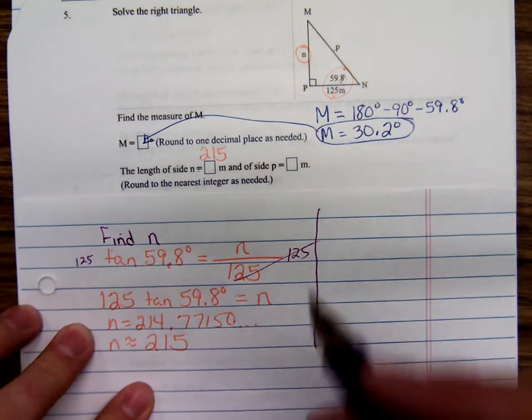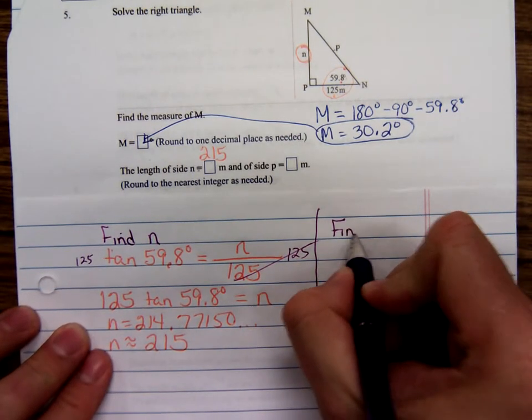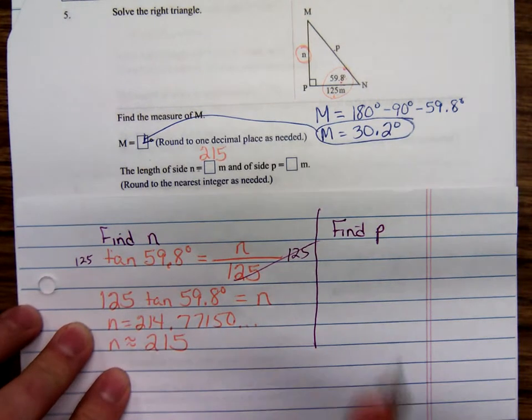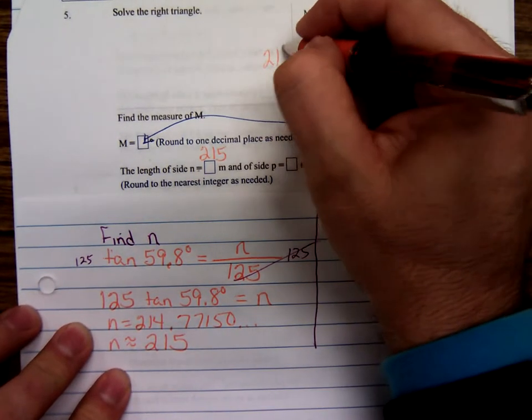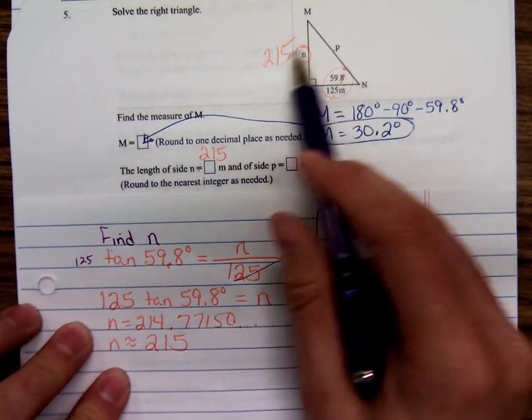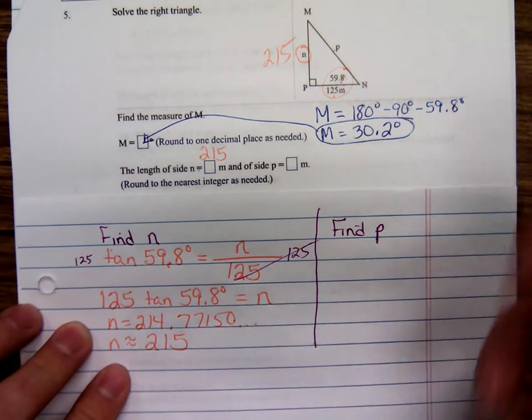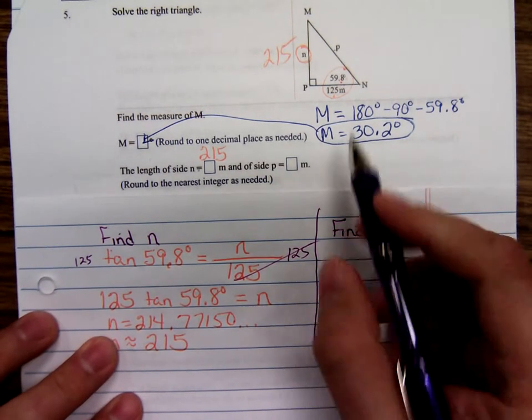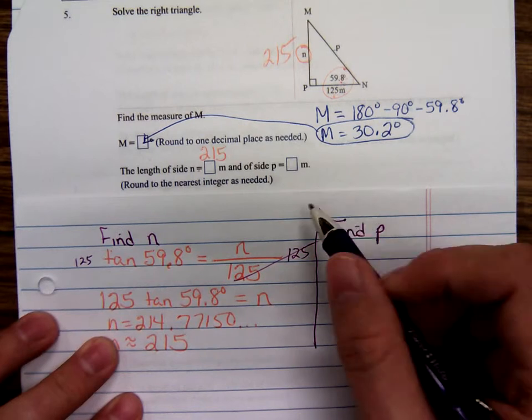To find p, we don't really need to use any trigonometry. We'll use some geometry. We have a right triangle, so that a squared plus b squared is c squared. Or in other words, in terms of m, n, and p, m squared plus n squared is p squared.